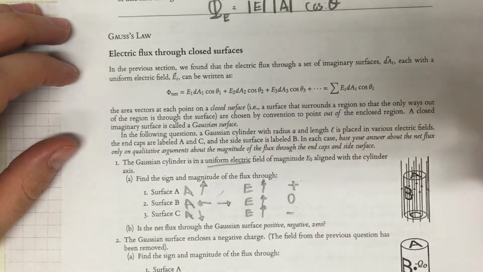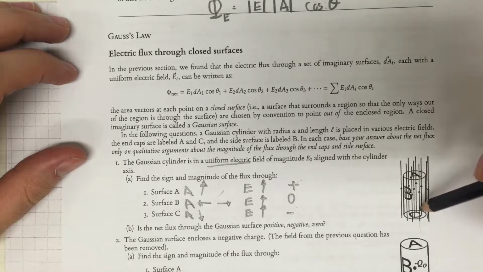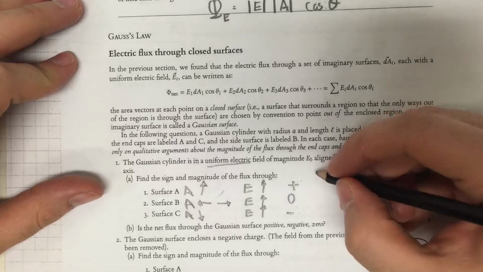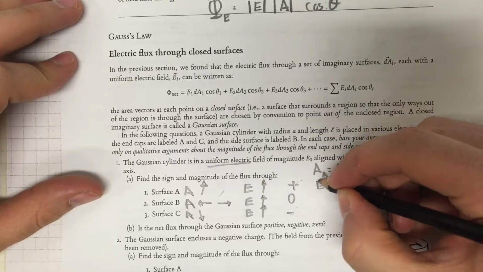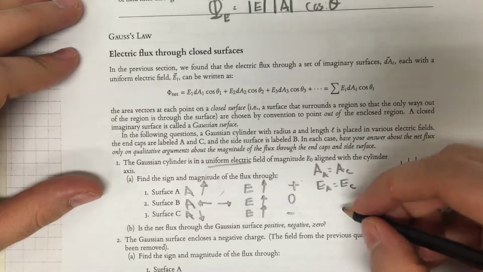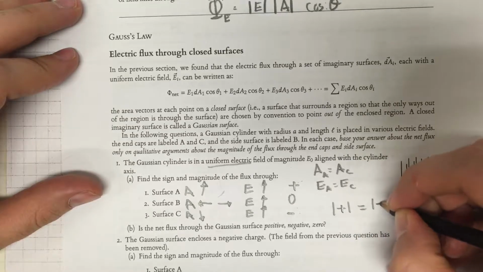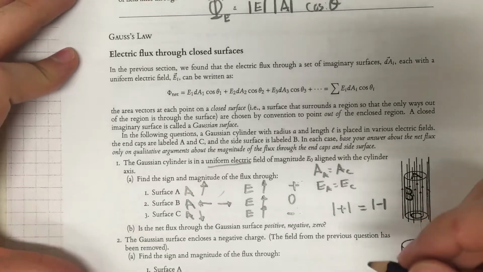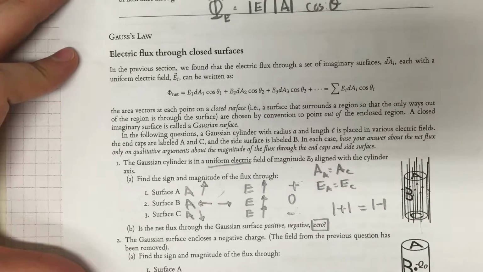Now, how do these two magnitudes compare? Well, I know the strength of the electric field is equal at A and C. And I know that the areas A and C are equal. The area of A is equal to the area of C, and the electric field at A is equal to the electric field at C. In other words, the magnitude of the flux on the surfaces is equal and opposite, such that when I add them together, I get 0 flux through this entire surface.